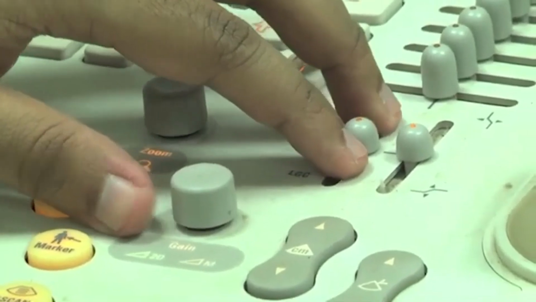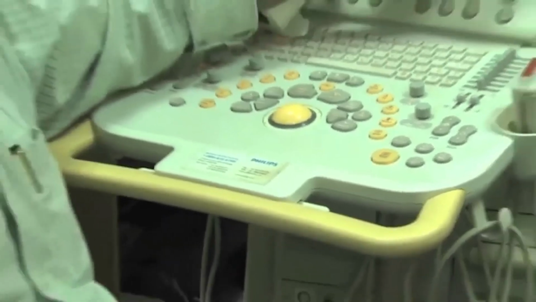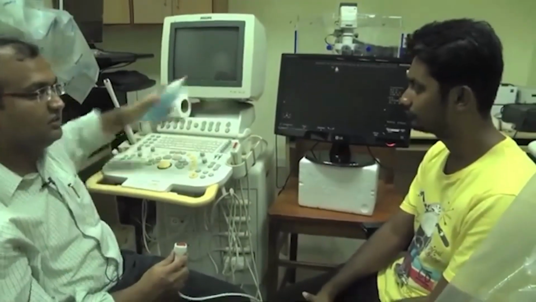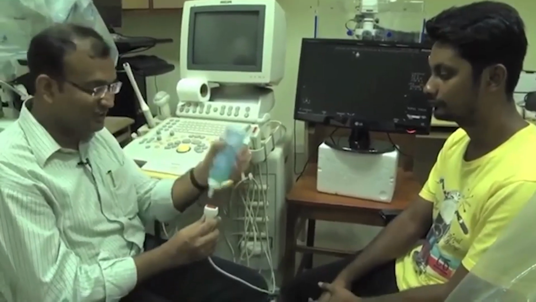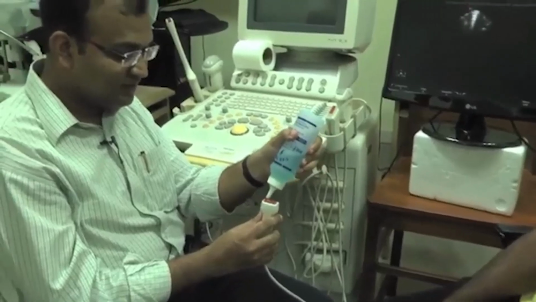Now without taking much time, what I would try to show is one of these probes and how we are using it. We have our volunteer over here, Devargo, who is interestingly doing his PhD also on ultrasound, and today we are going to perform an ultrasound on him. He has volunteered to have his carotid imaged.